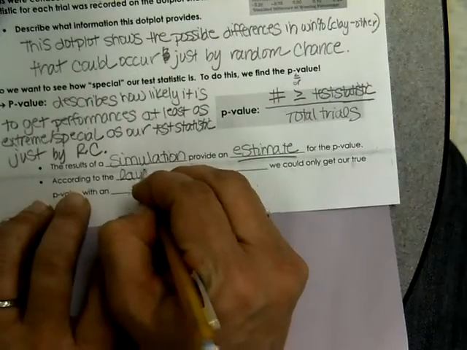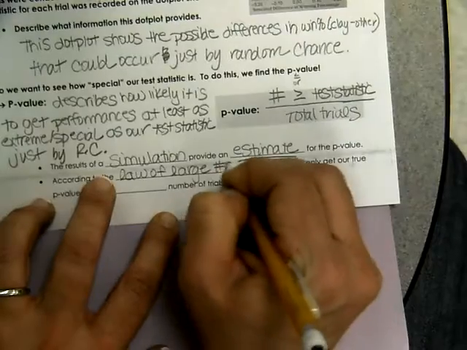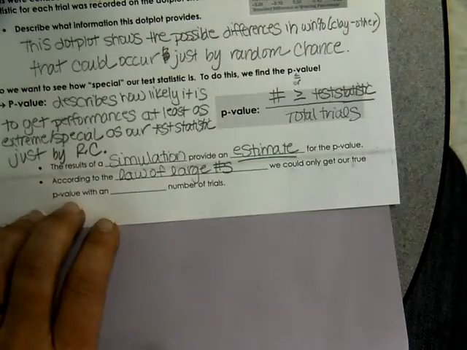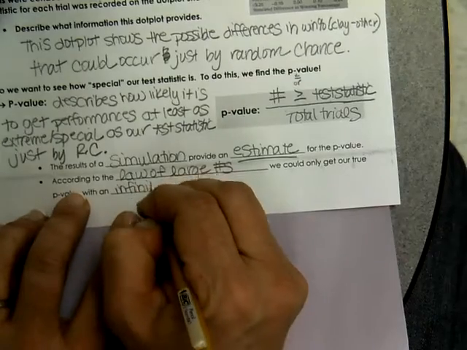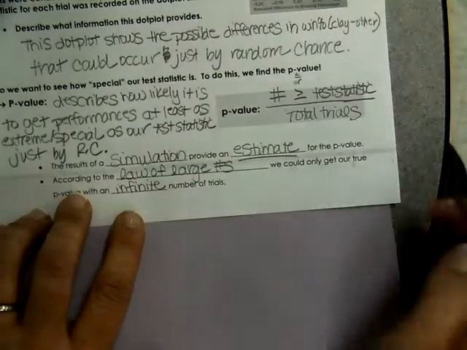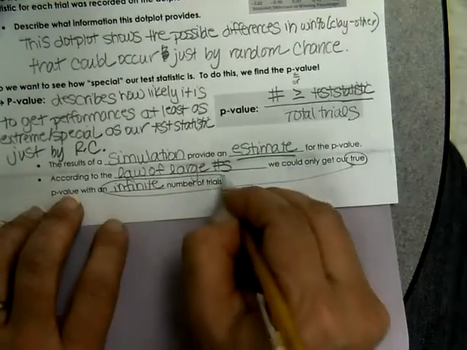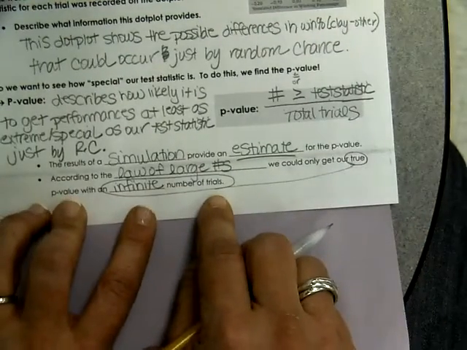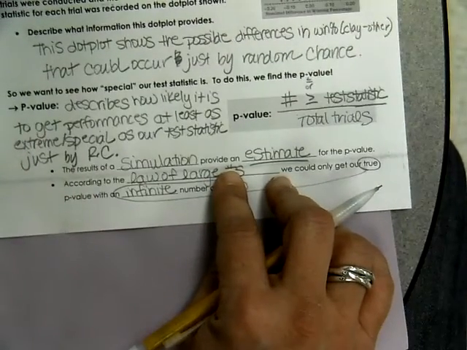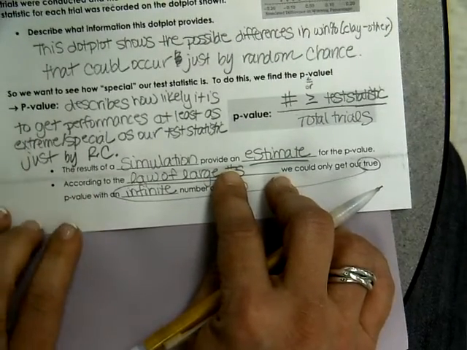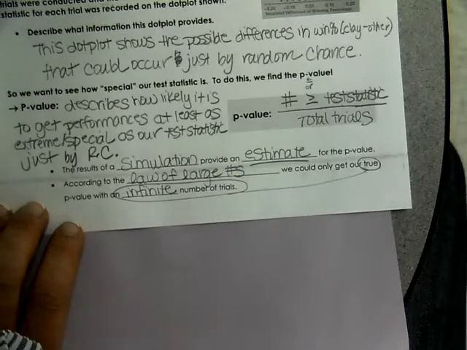According to the law of large numbers, we could only get our true p-value with an infinite number of trials. So again, the only way we can get the true p-value would be with an infinite number of trials. So all the p-values that we'll be finding throughout this whole semester are going to be just an estimate.